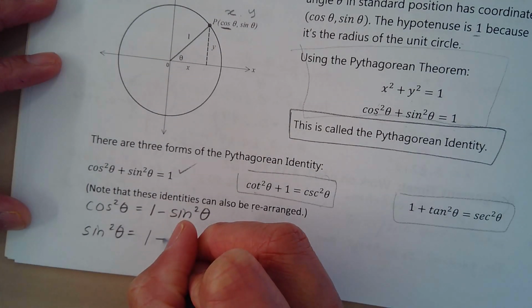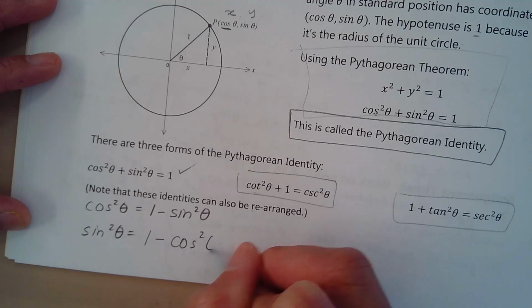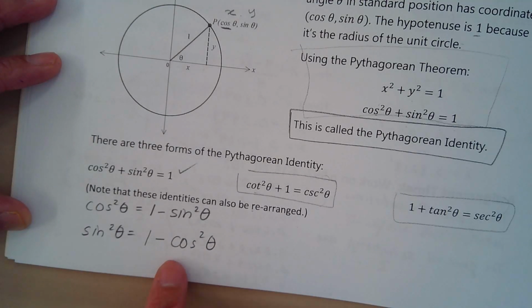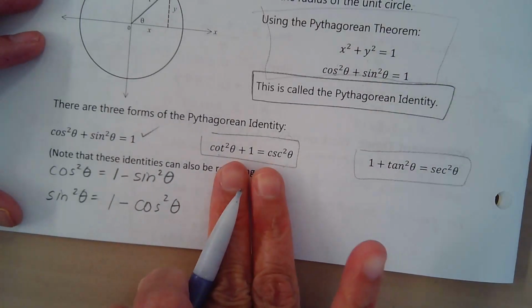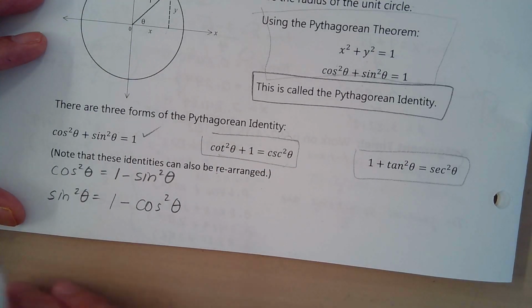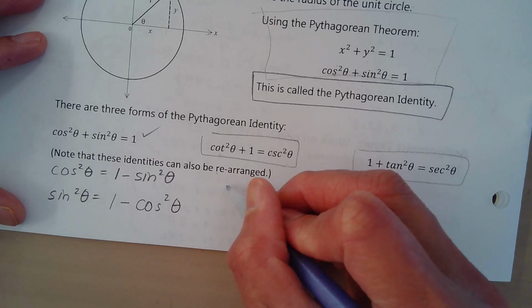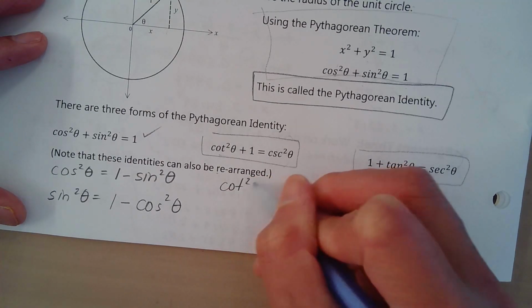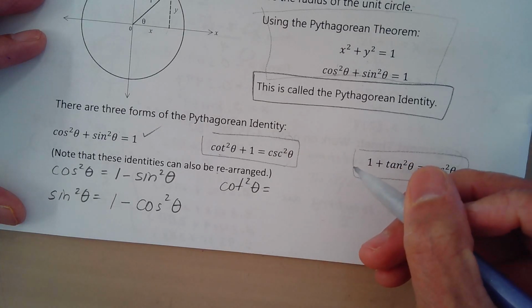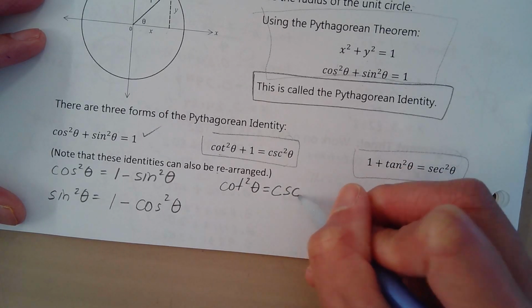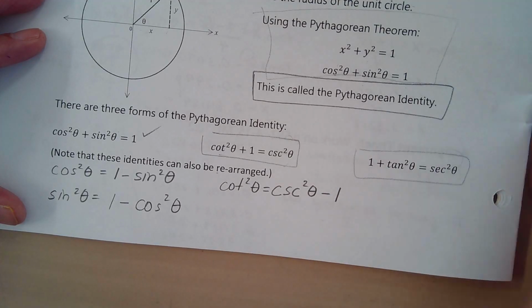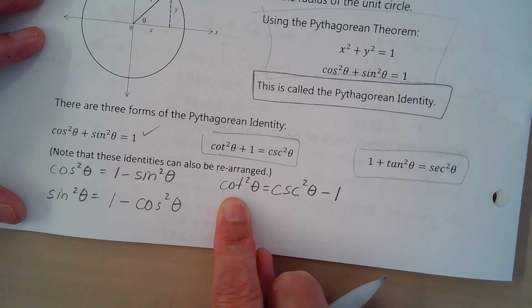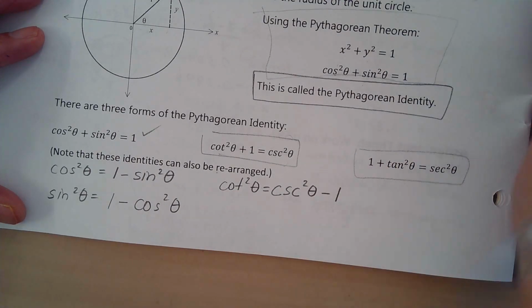1 minus cos squared theta. So later on, when we do the trig identities and you see 1 minus cos squared theta, we can replace that with sine squared theta. Okay. What about this piece? Cotangent squared theta is equal to cosecant squared theta minus 1. So when you see something like that, you can change it to that, or when you see this, you can change it to that one.